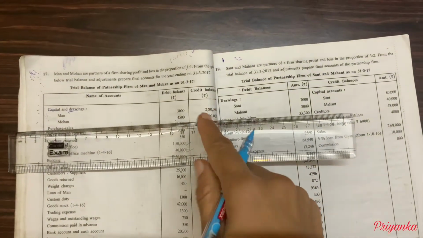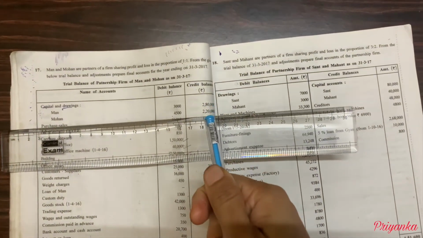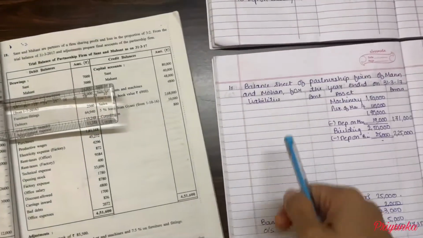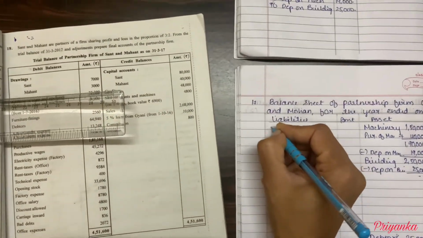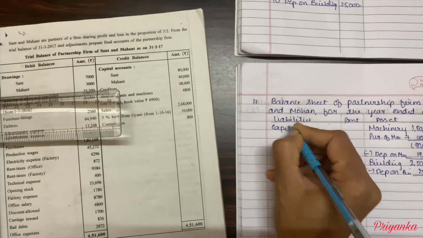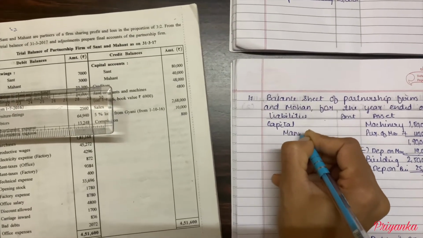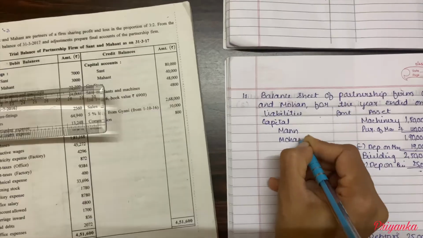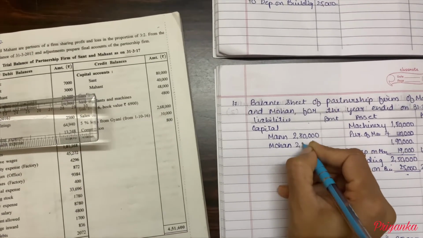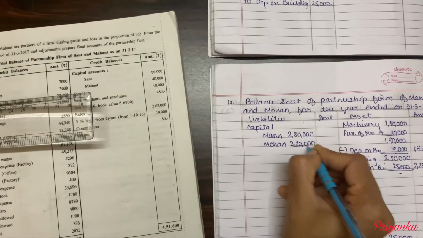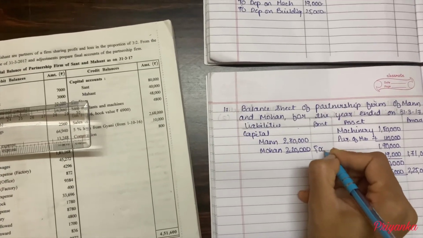And for capital, that is 2,80,000, 2,20,000 will directly move to the liability because we already prepared the current account. Amount is 2,80,000 and here 2,20,000. If we add both of them, we get 5 lakh.